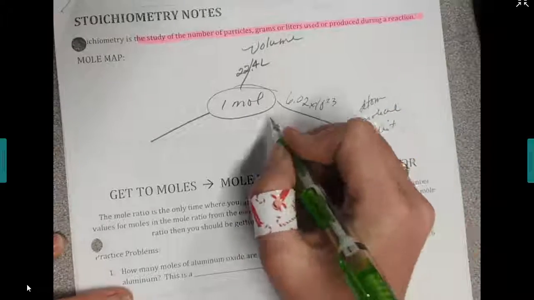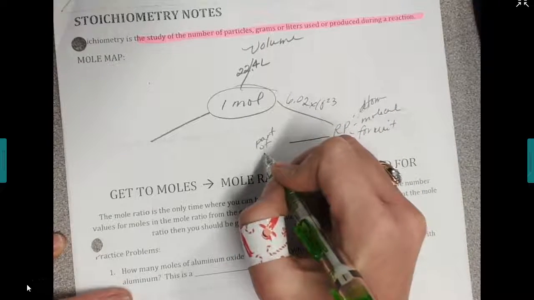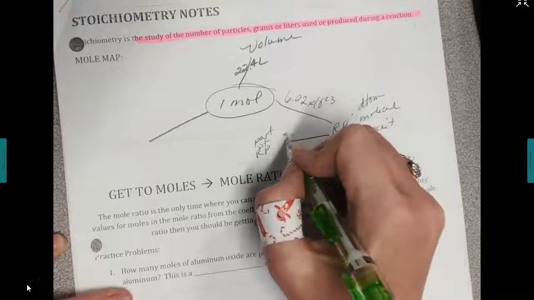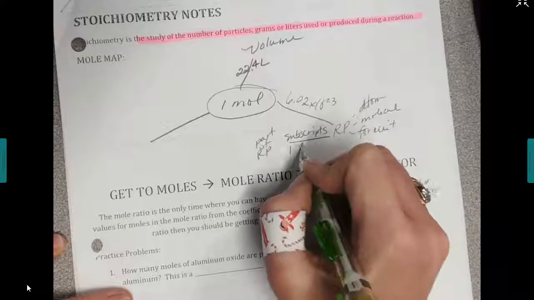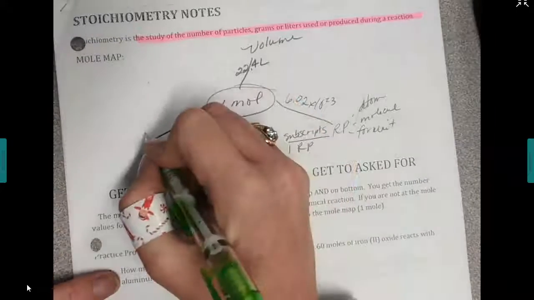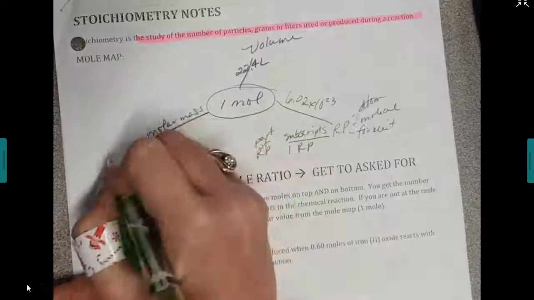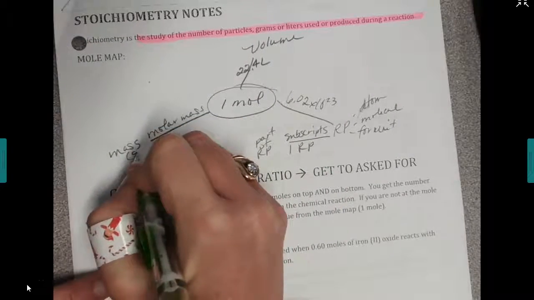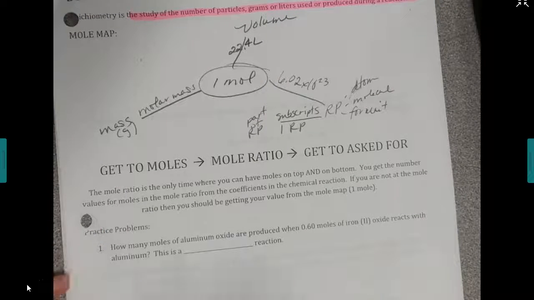Okay? And then we can also find a part of a representative particle by using the subscripts for every 1 representative particle. Then we can find the mass in grams by using the molar mass. Please make sure you have that memorized.